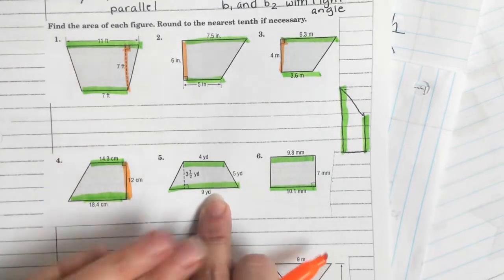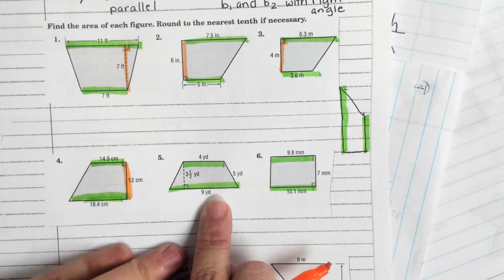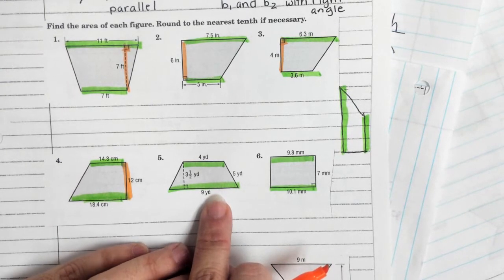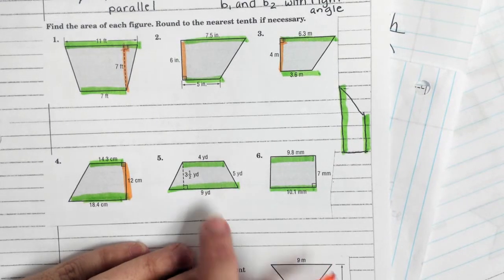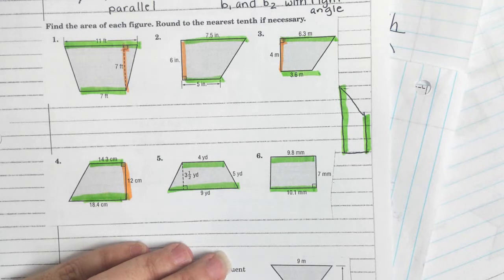Look at this one, though. I've got a lot of y'all, like, it kind of worries me. Okay, look at this one. Between the two bases, but it has to be at a 90.